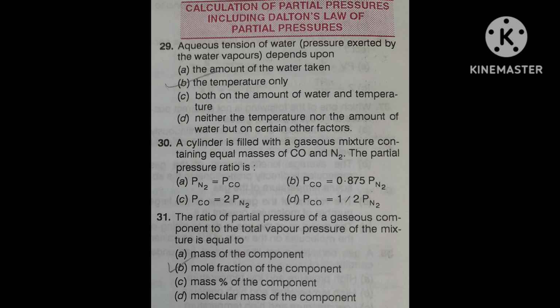Now the next question I am telling you is based on Graham's law of diffusion. The rate of diffusion of a gas is proportional to, four options are there. First option, P upon under root D. Second, P upon D. Third, under root P upon D. Fourth, under root P divided by D.